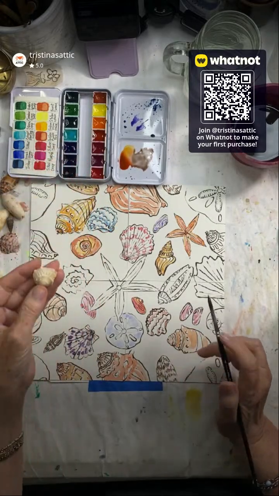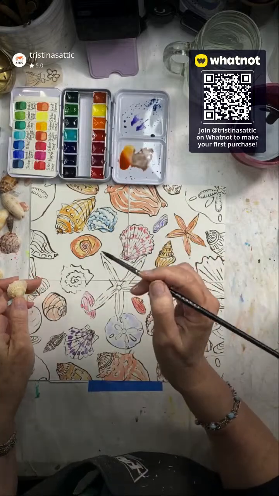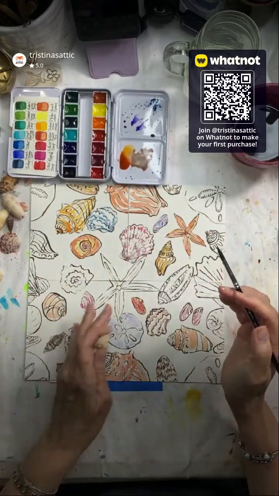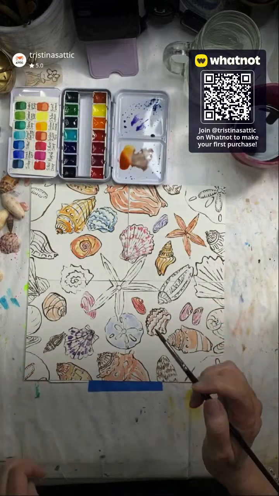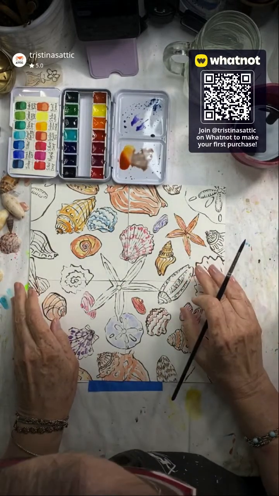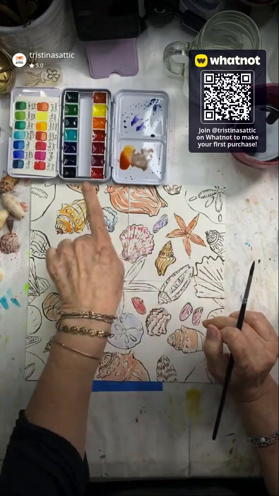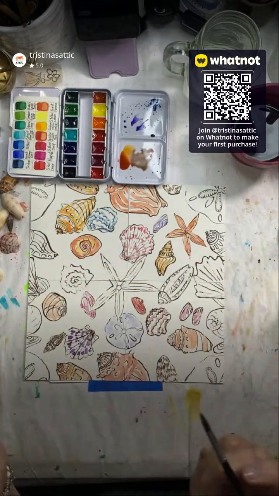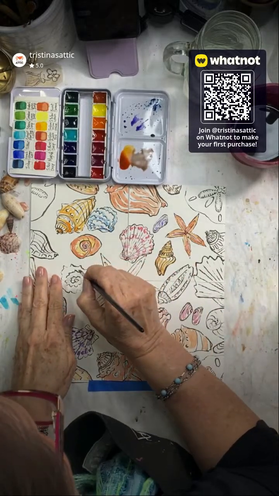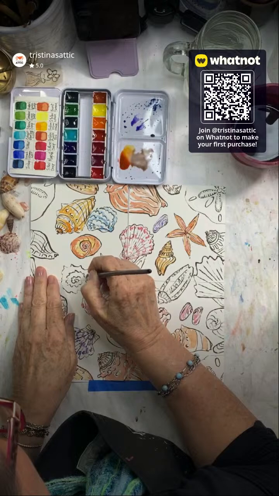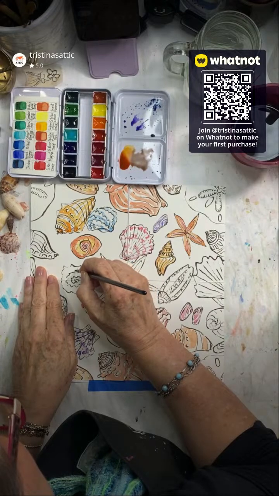I'm watching to be sure that wherever I'm putting my wrist down is dry. If I was worried about that, I could just put a paper towel down, but remember, the wetness is still up here. This part should be dry and my hand should be clean. So now I'm going to come in here and get some of this color right in here.